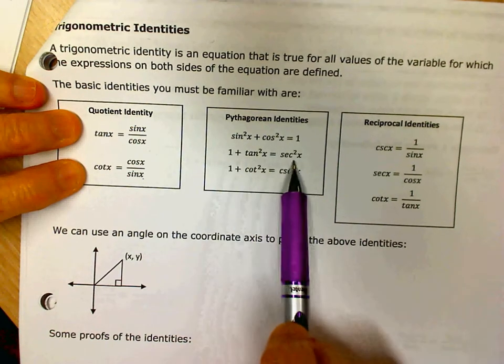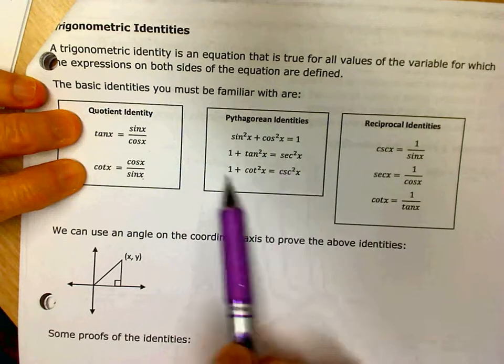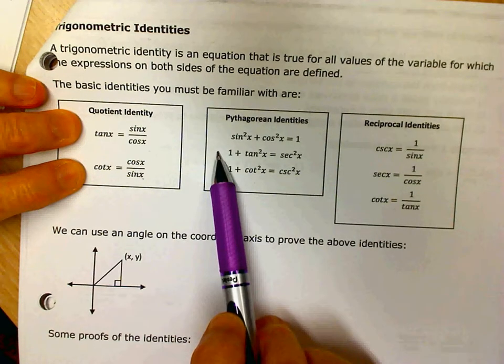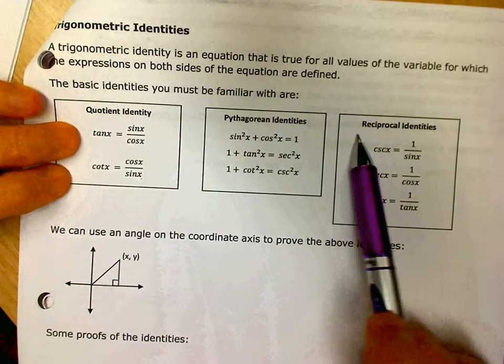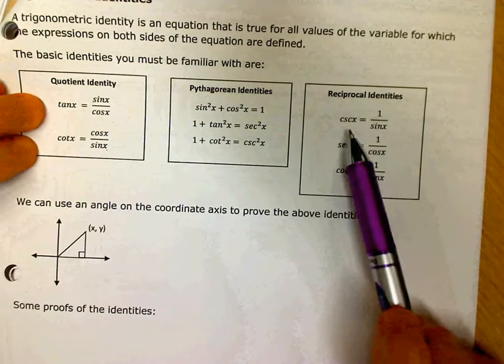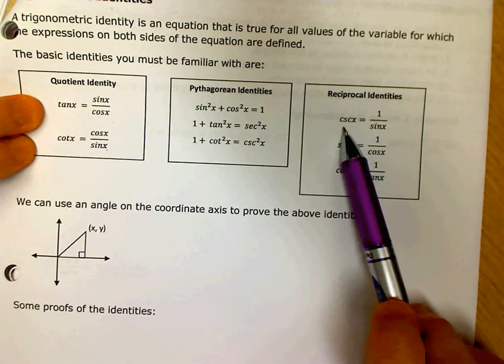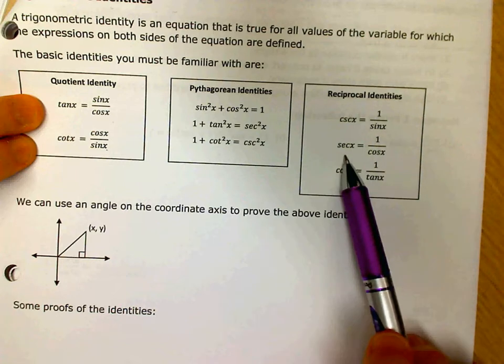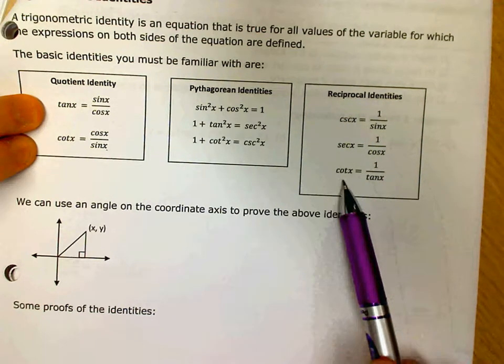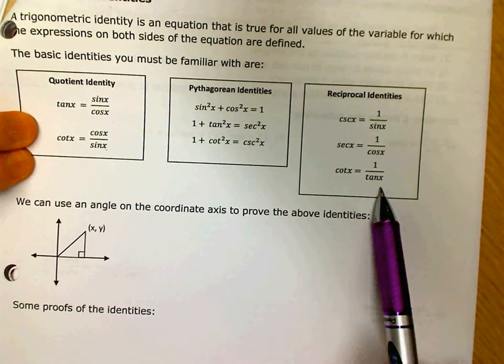And I know you're wondering where these are coming from, and I'm going to prove them to you in just a second, okay? And then there's the reciprocal identities, which you're already familiar with. Cosecant x is 1 over sine x, secant x is 1 over cos x, cotan x is 1 over tan x.